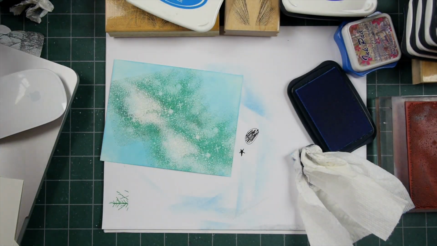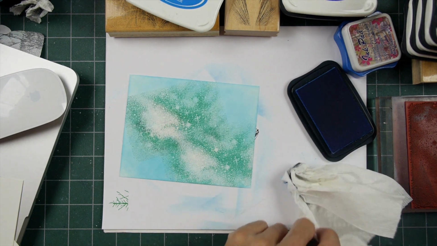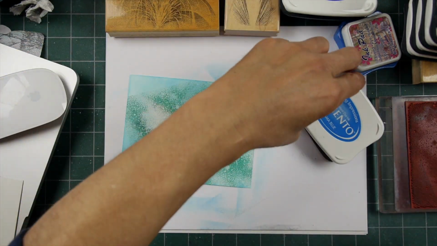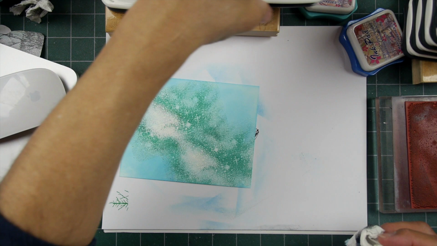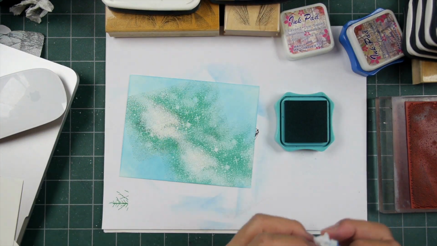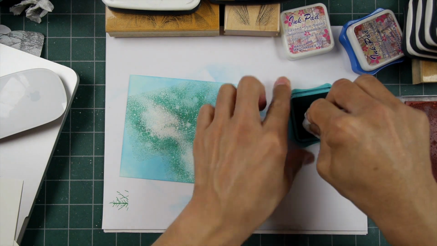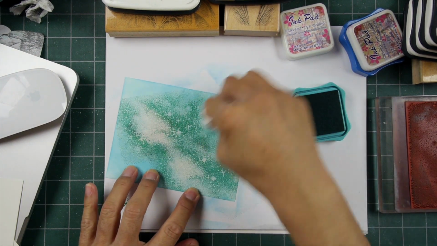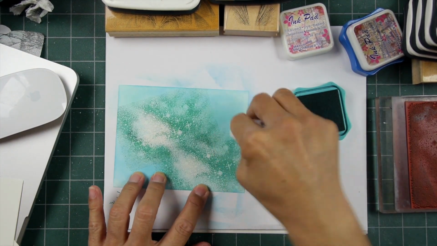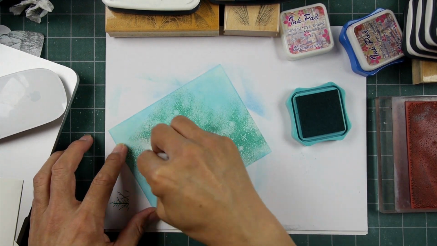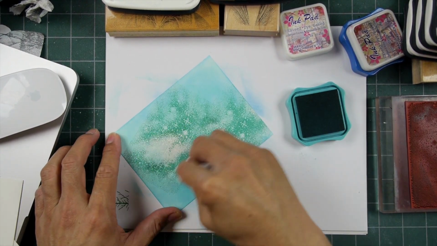So, as I'm toning into this like this, now I just went in with that Bahama blue. Let's go back into it with the color that we stamped it out in, which is the Caribbean blue. Like so.